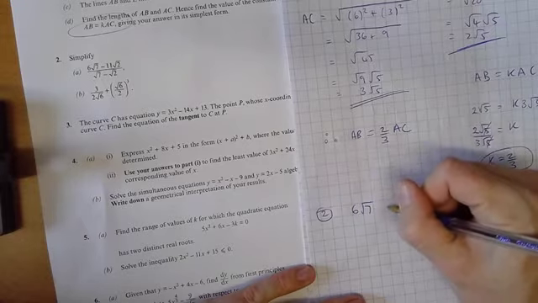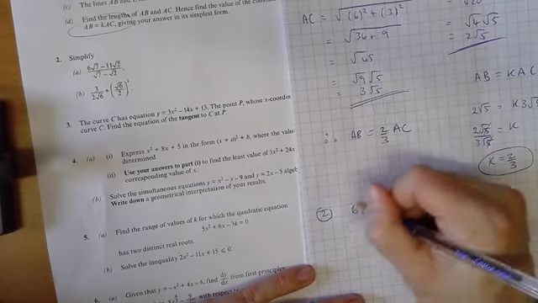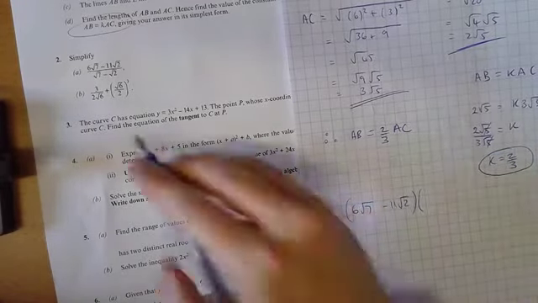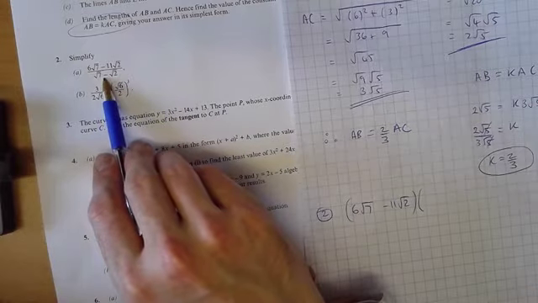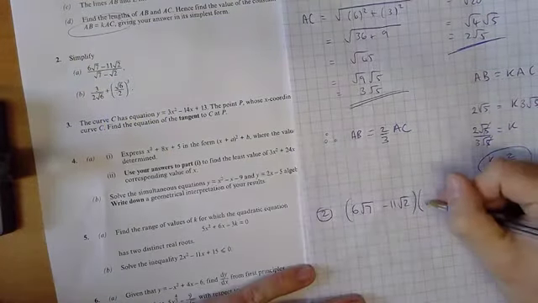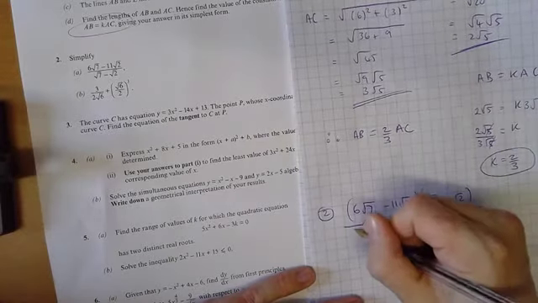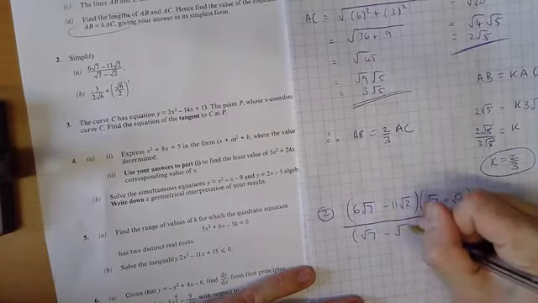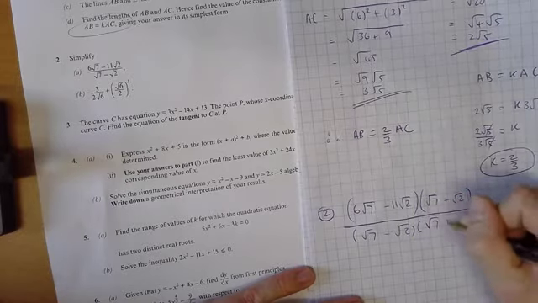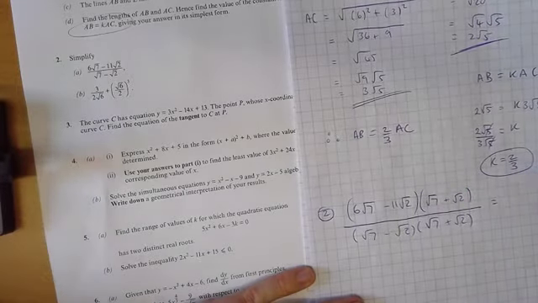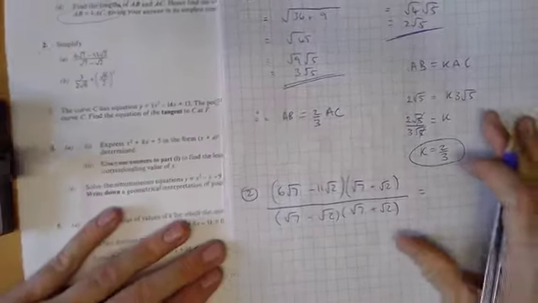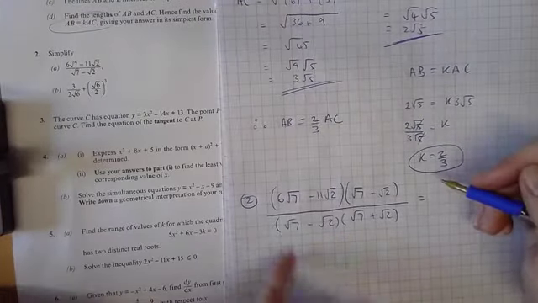So 6 root 7 plus 11 root 2. I'm going to start solving this as I go along. So whatever the denominator is, we times by that, but change it to a plus sign. So root 7 plus root 2, all over, and then root 7 minus root 2, and then root 7 plus root 2. Not going to go into the reasons why we do it. You know, it's too close to the exam now. You should know that. If you don't, you should have come and seen me before.